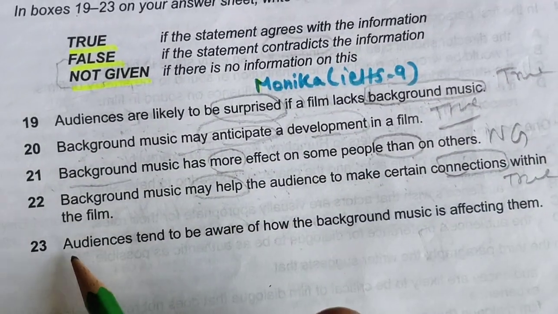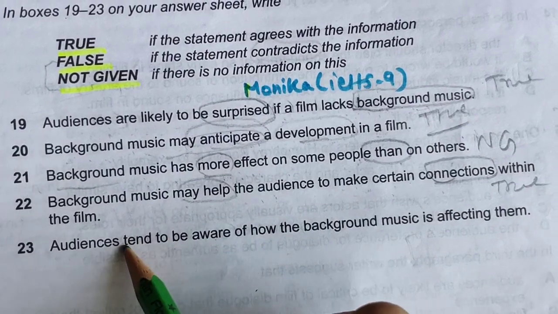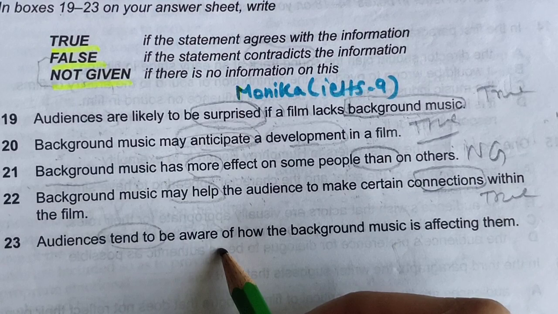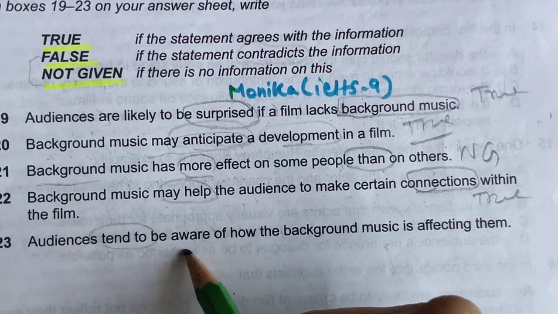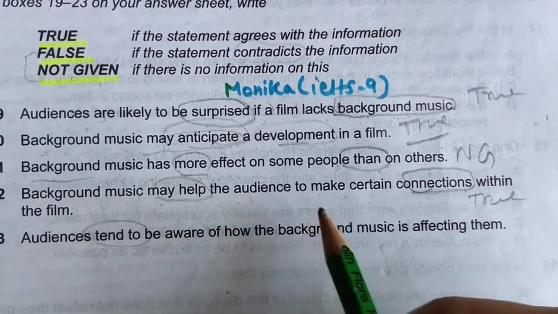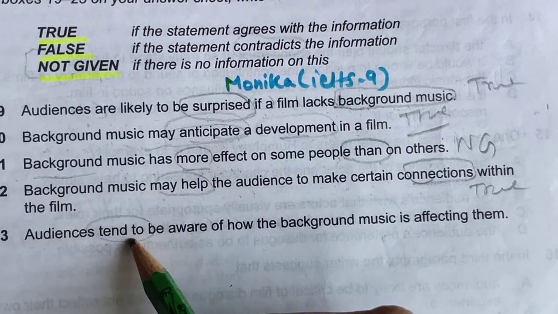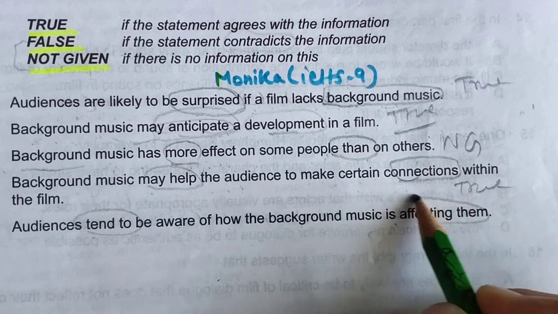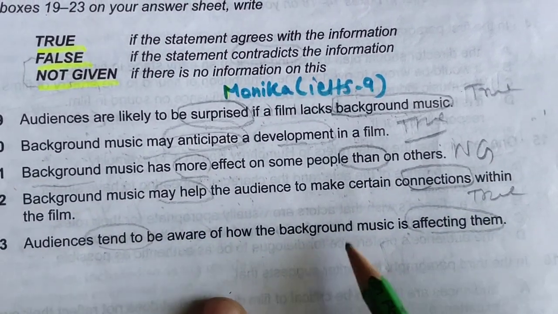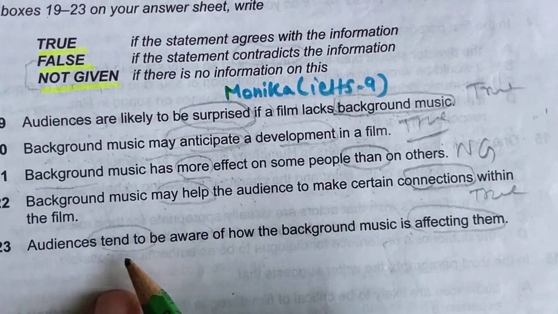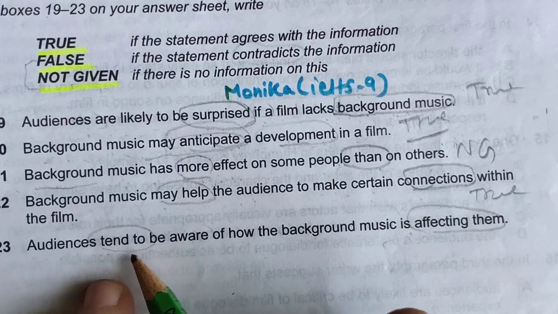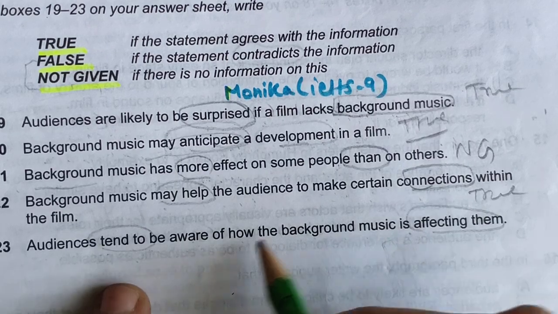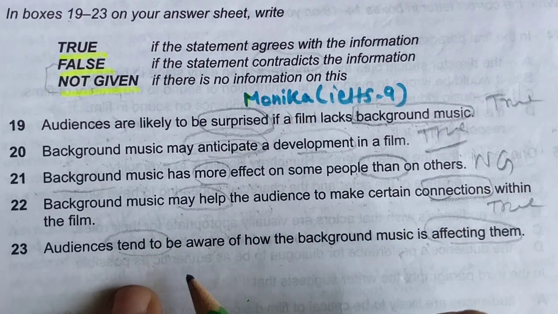Now coming to 23, audiences tend to be aware. Tend, you should understand the meaning of tend. To be aware, they are already aware. They know everything about the background music. Tend to be aware of how the background music is affecting them. Come to the main point. This is the main verb. If audiences are not aware how background music is affecting them, then false will be there.